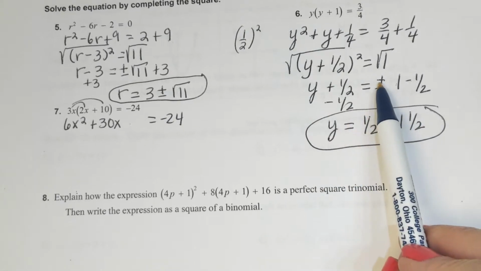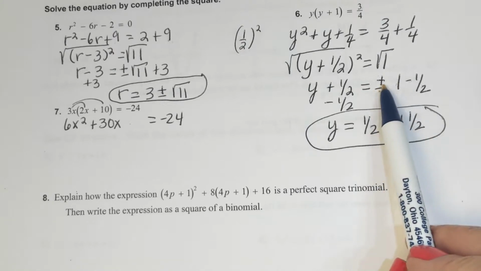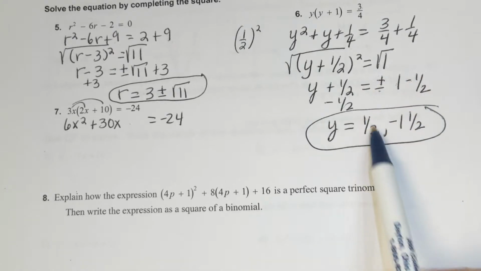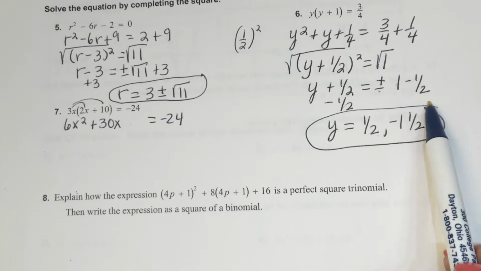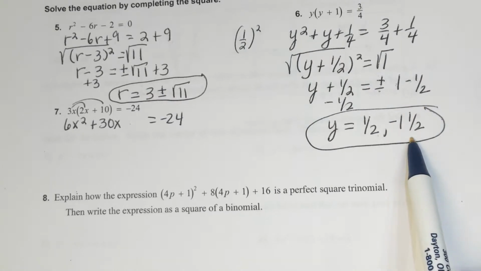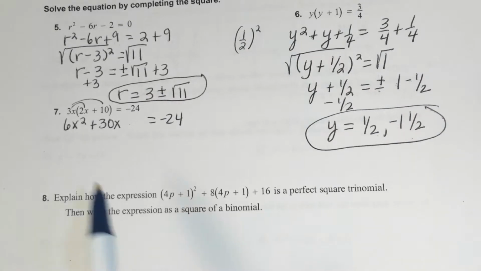No, it's because that's not right. See, this was plus or minus 1, so 1 minus 1/2 is 1/2, but negative 1 minus 1/2 is negative 1.5. The answer isn't plus or minus 1/2.